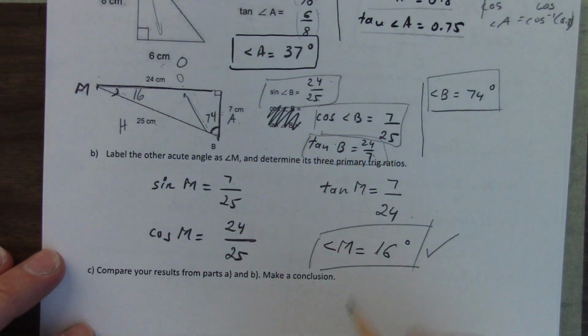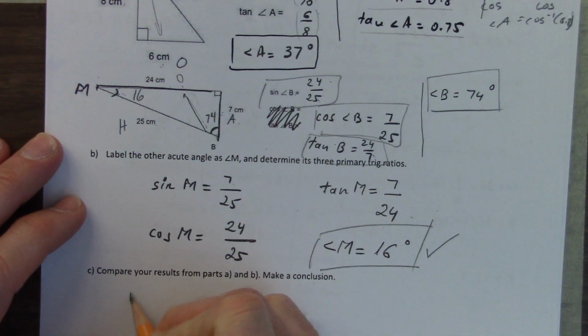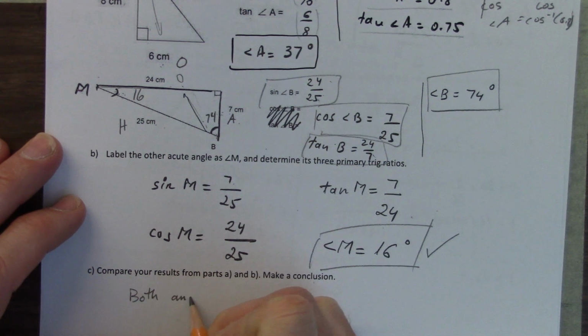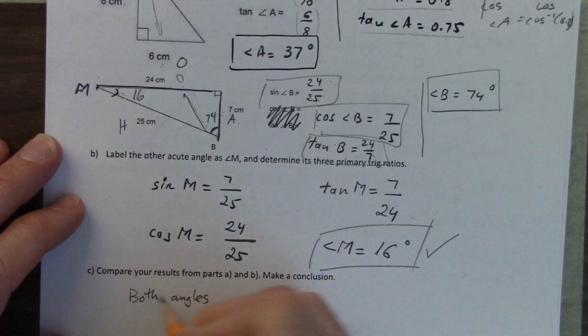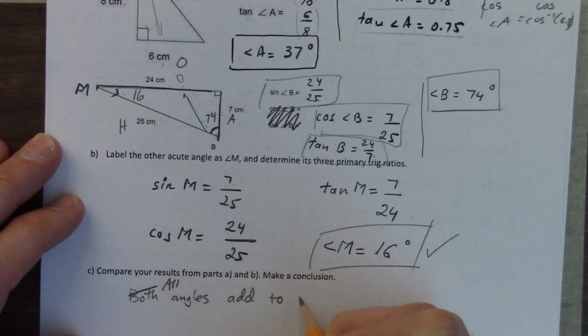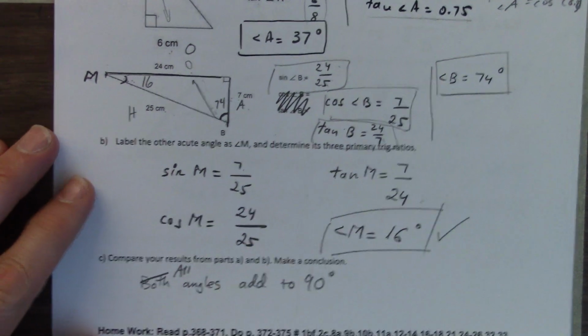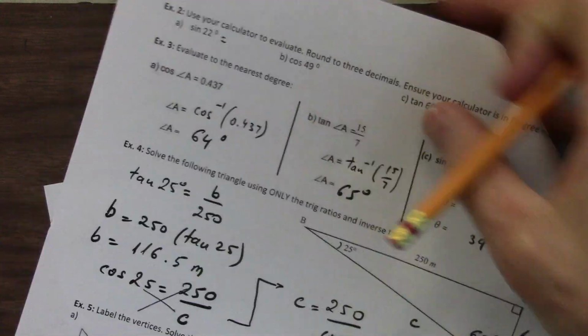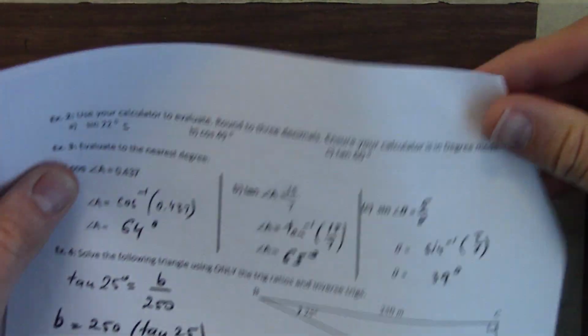So we know we've done this correctly. So both angles, or I should say all angles, add to 90 degrees. All right. Very easy. We can keep going.